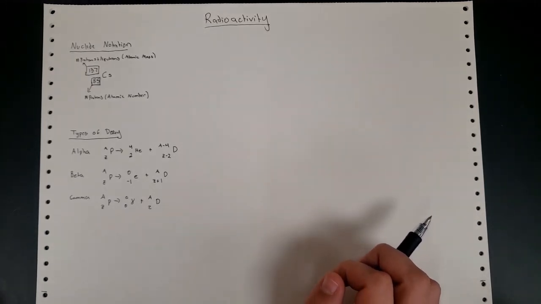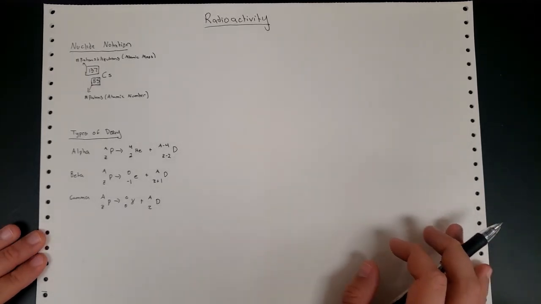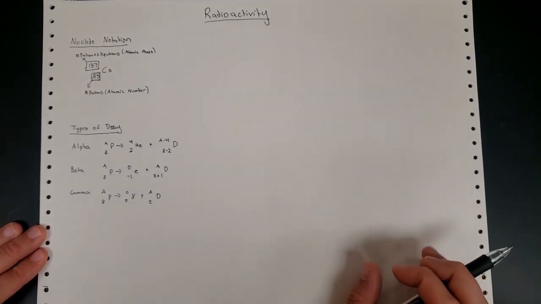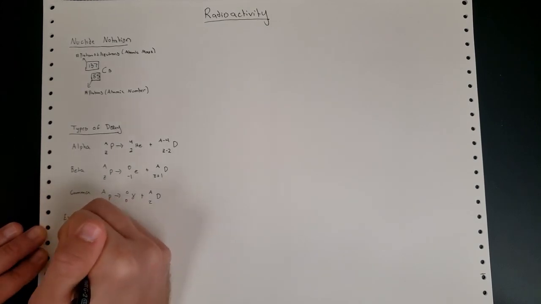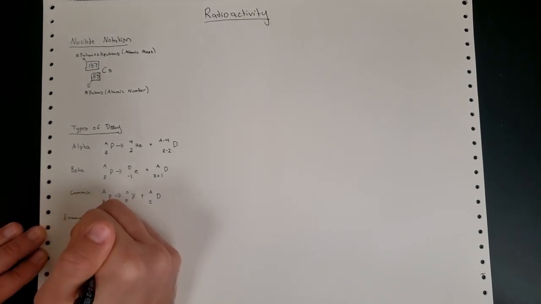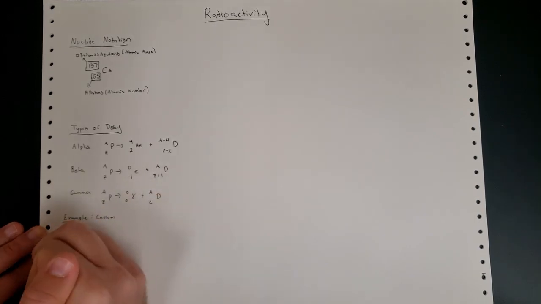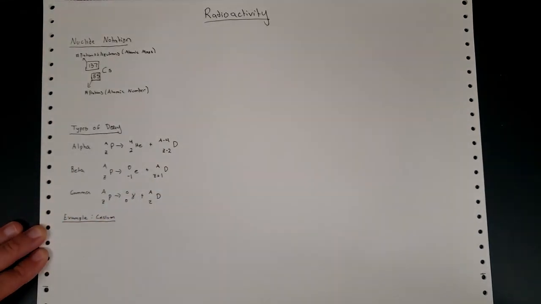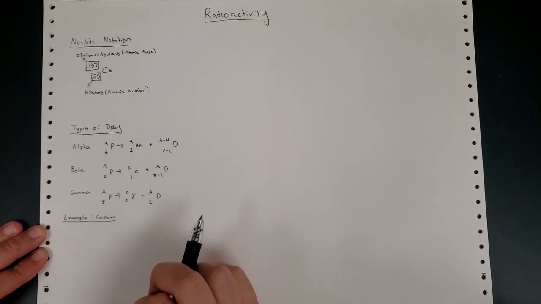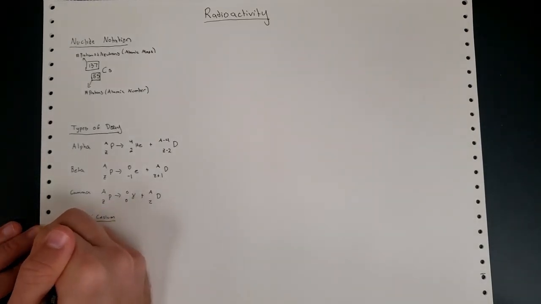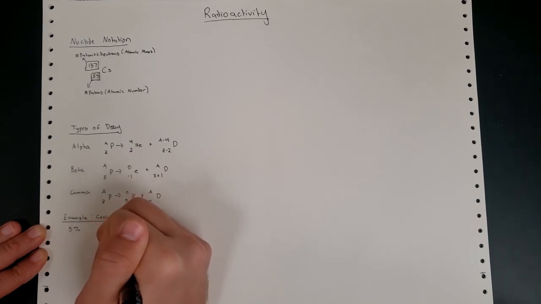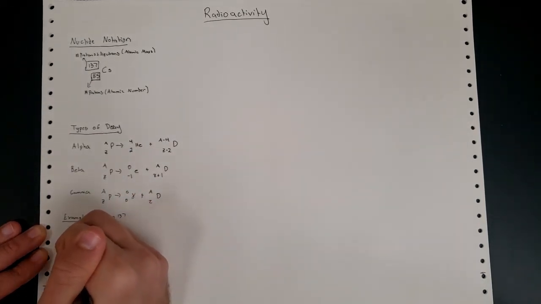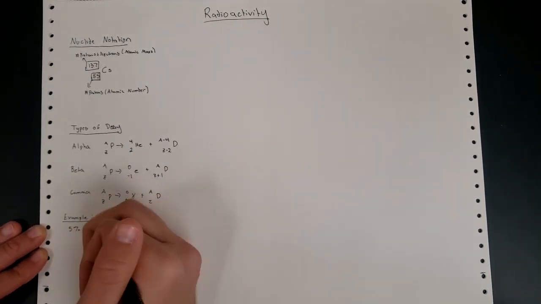We'll do an example here, and the example that we'll use is going to be cesium, because that's the element that we're going to be using in the lab. Cesium is interesting because 5% of the time, and this is specifically cesium-137, we should write that down, it just does a beta decay.